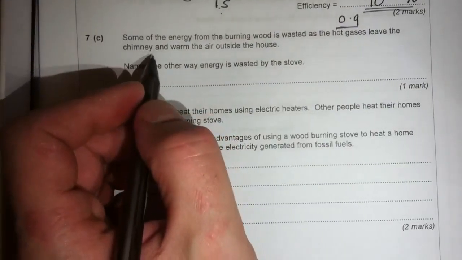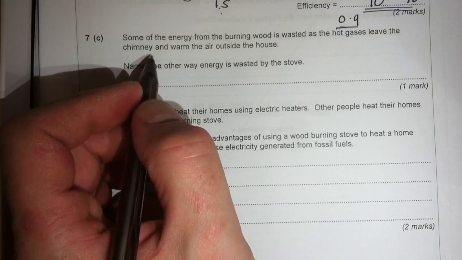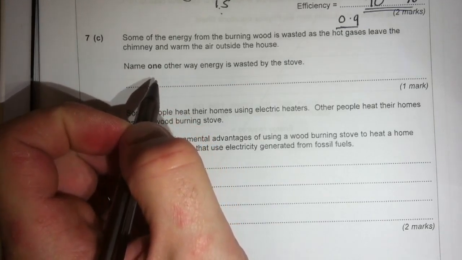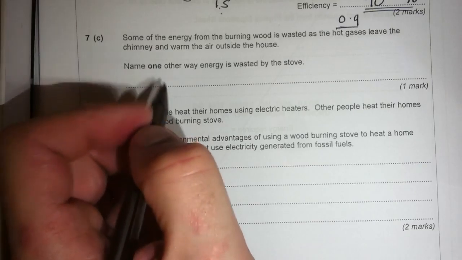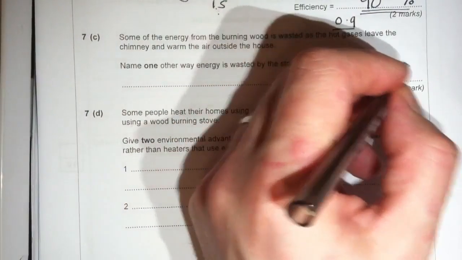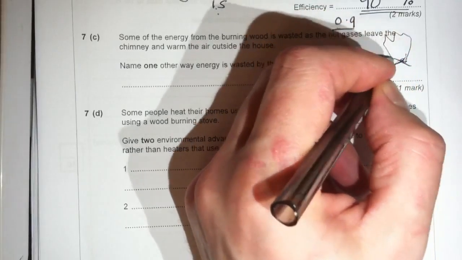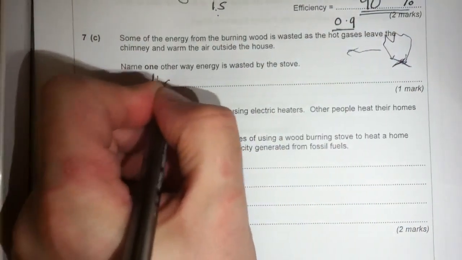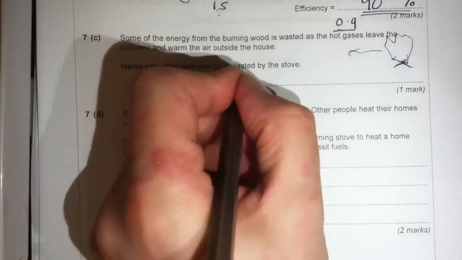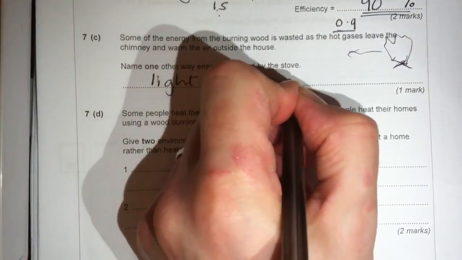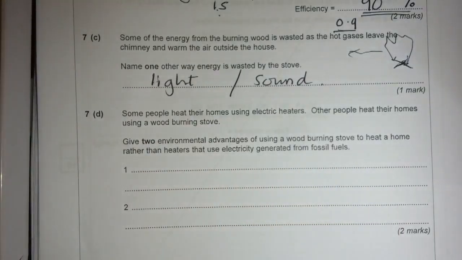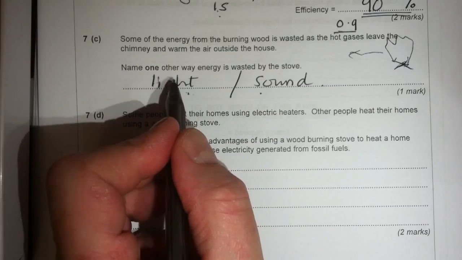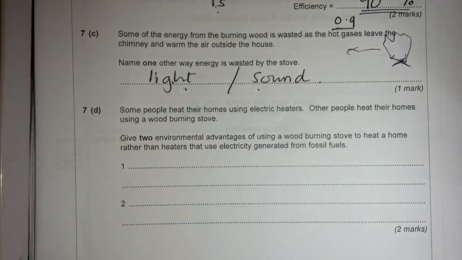Okay, some of the energy from burning wood is wasted as hot gases leaving the chimney and warming the air outside. Name one other way energy is wasted by the stove. If you think about a fire, the main thing that you're getting is heat, but there's also light. Another answer you could put was sound, as in the crackle of an open fire. So one of those, either or. You don't have to put both, but the best one's probably light to go for.